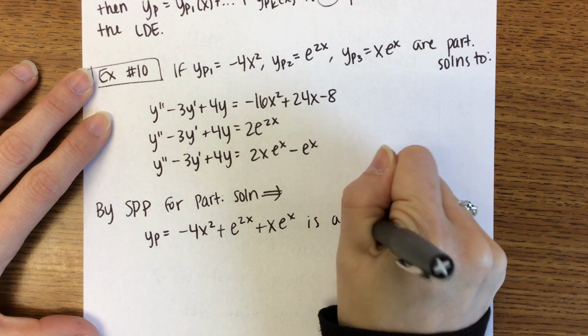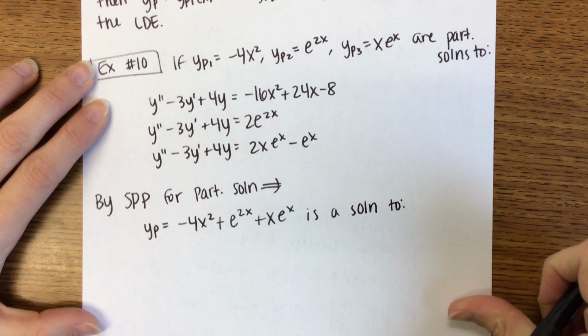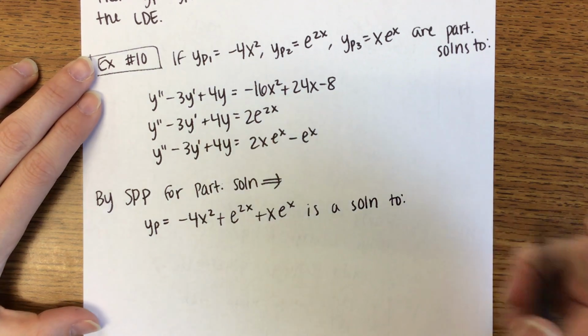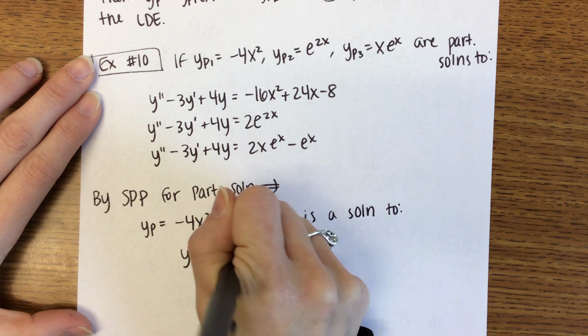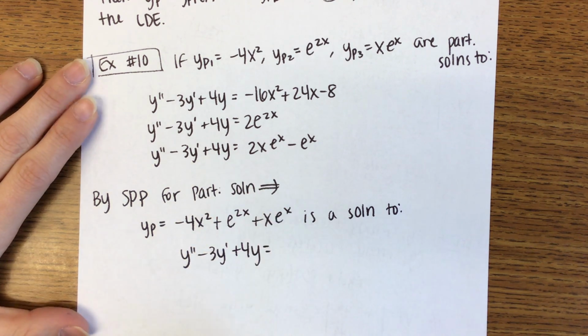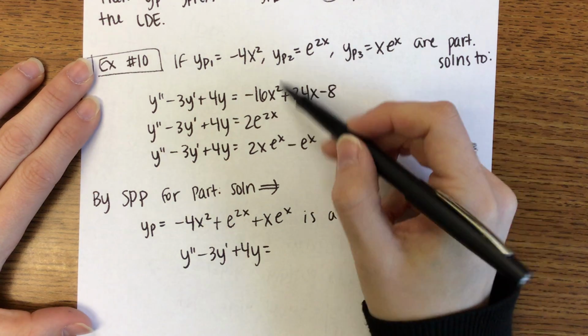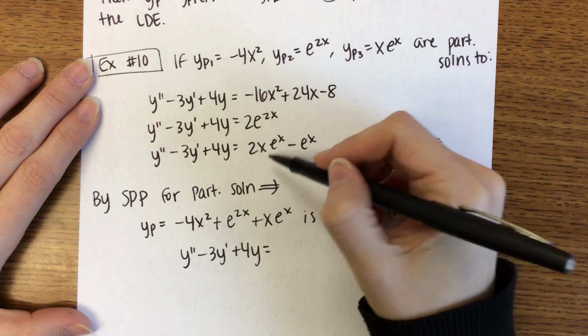This is a particular solution to the following differential equation. Left side is the same, so y double prime minus 3y prime plus 4y. Right side is the sum of all those g of x's, so adding all those together.